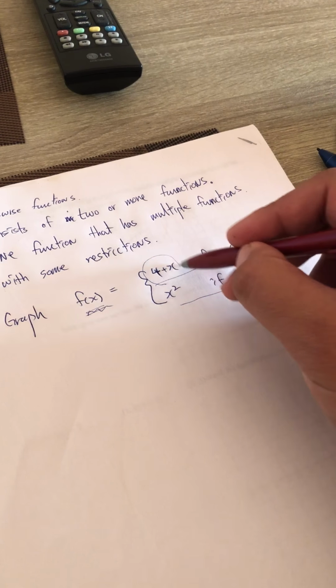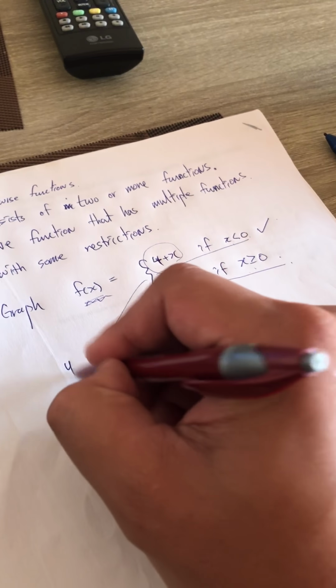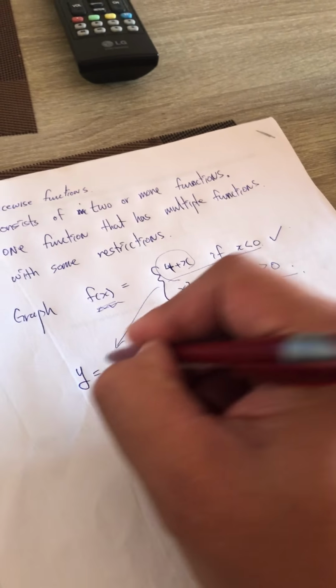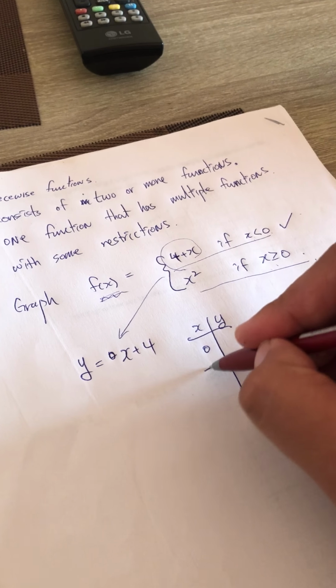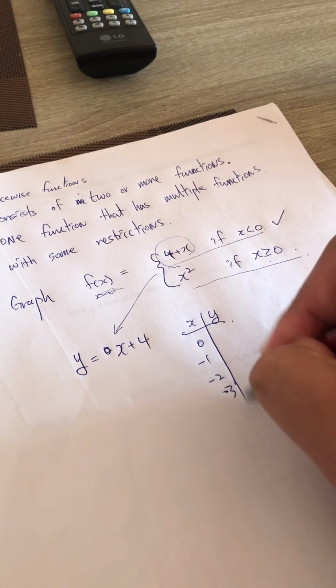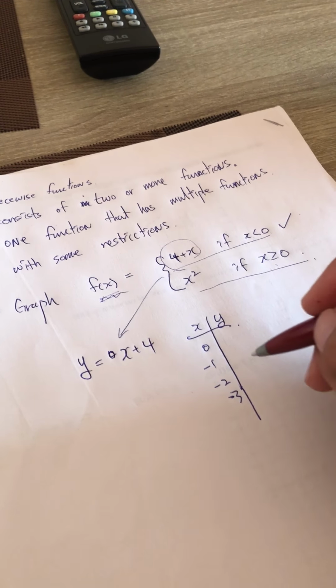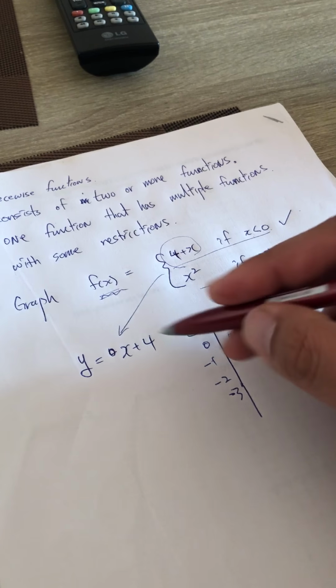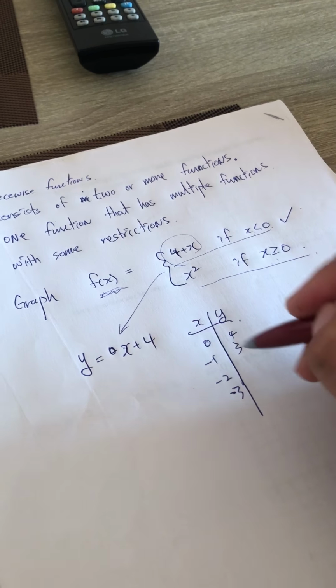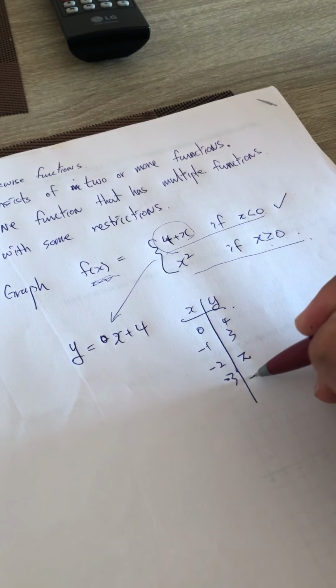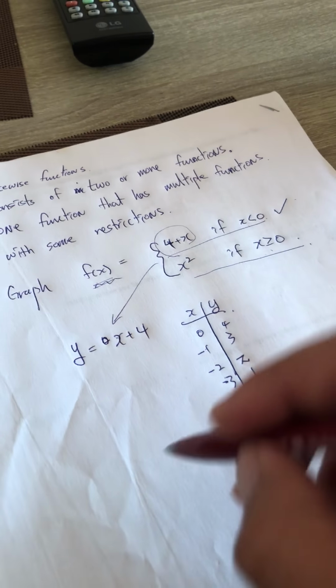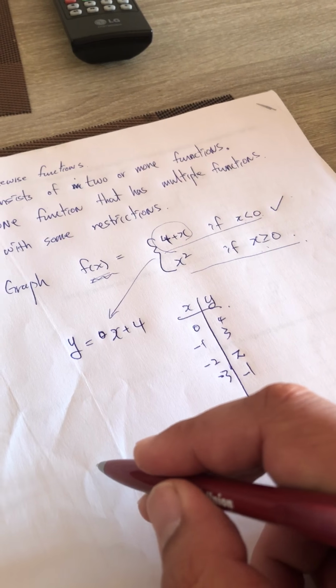Now, if you forgot how to graph, let me just rewrite it, x plus 4. If you don't know how to graph this one, all you have to do is just use an xy table, and then choose random x values and find the corresponding y value by plugging it in, right? So you get that, right? So let me just write it here.